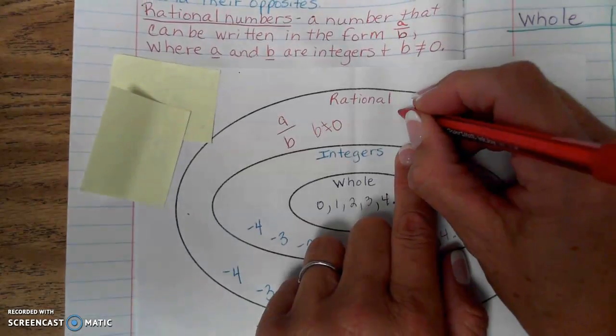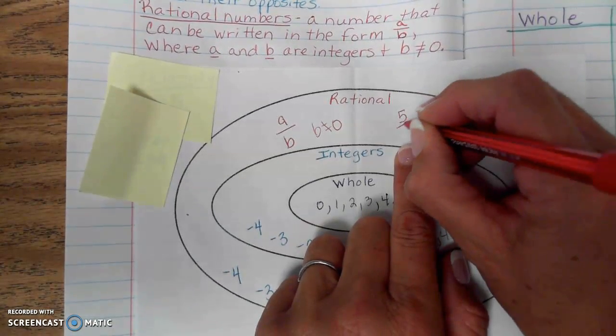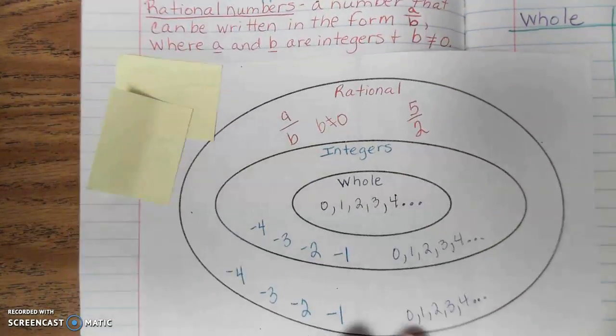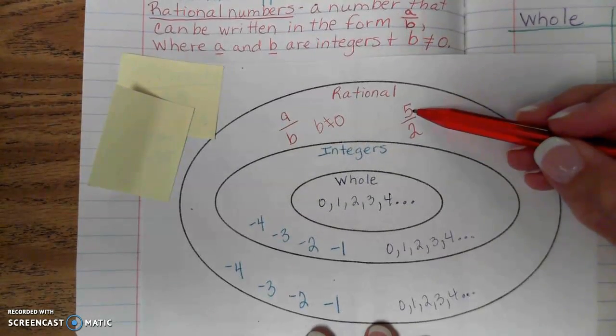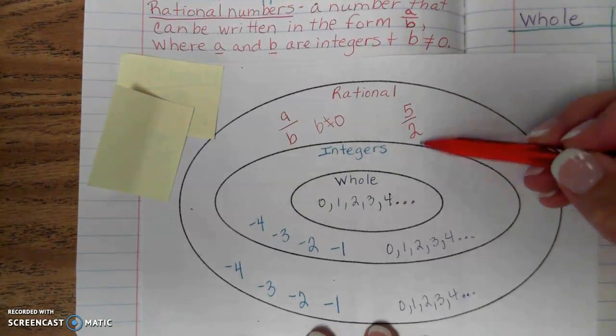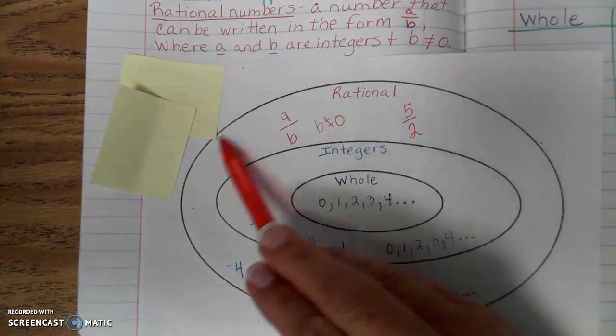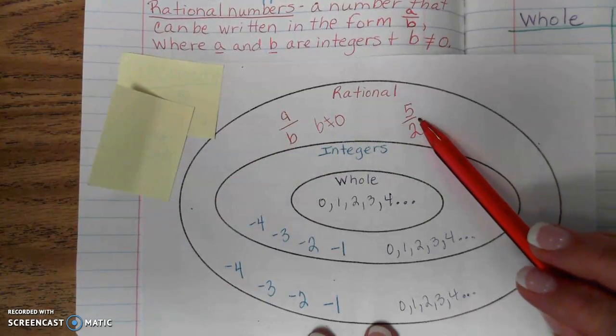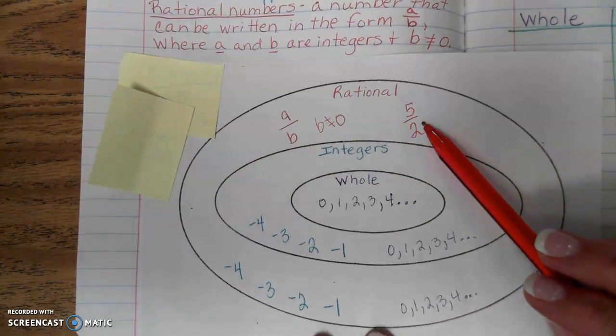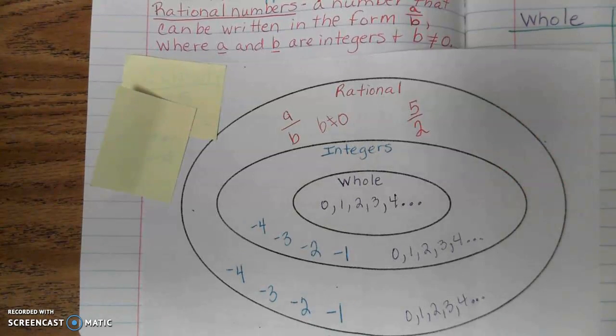So if I have 5 halves, or 5 over 2, is that a rational number? It sure is. And that is not an integer, and it's not a whole number. It's only a rational number, so you only see it in that outer circle. What about 15 and 20 hundredths?